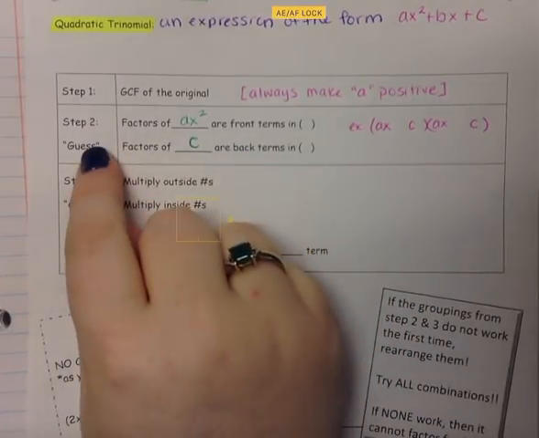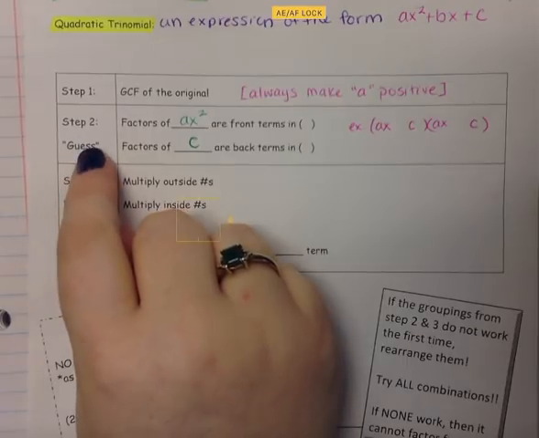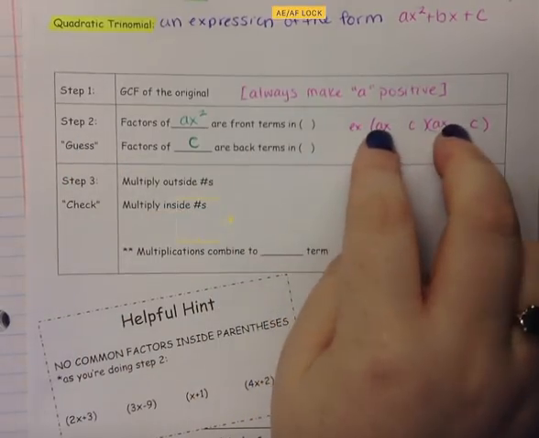So this is what we're guessing. We're guessing that these numbers are where they go.